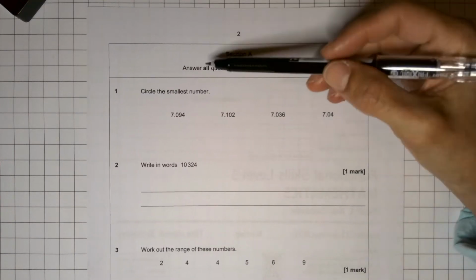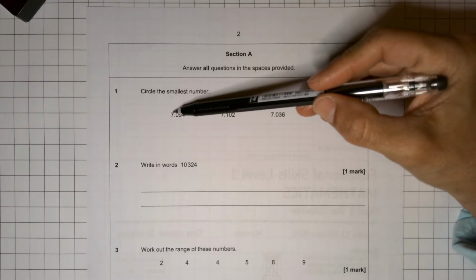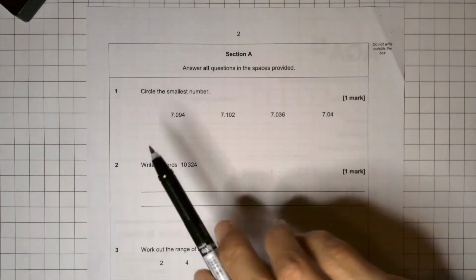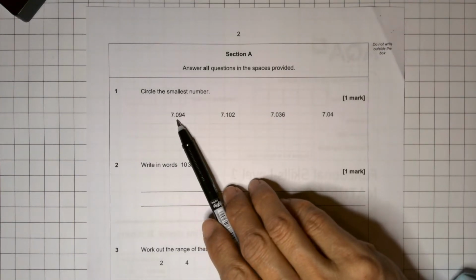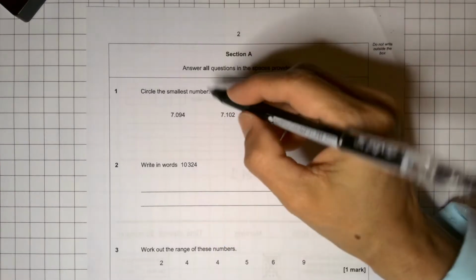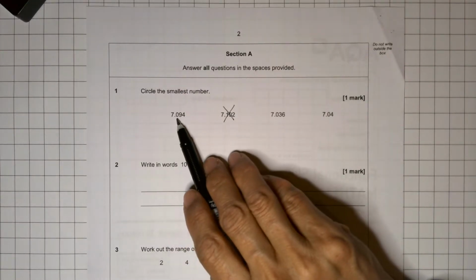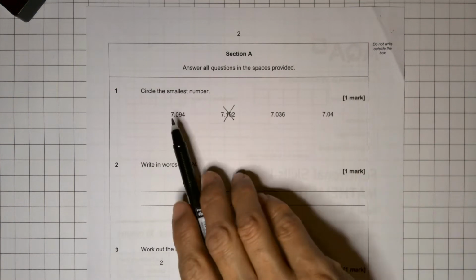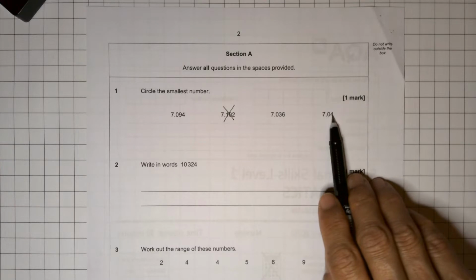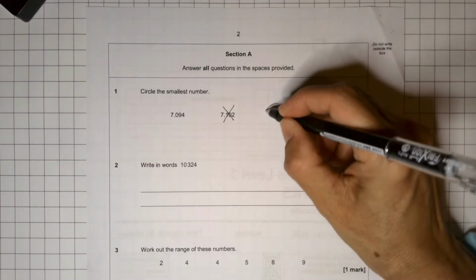Question 1 is asking for the smallest number, and to do that we compare the digits. In this case we start with the whole number, so we have here 7, 7, 7, 7, so that doesn't really help us. So we'll now look at the first decimal place, and the first decimal place in here is 0, 1, 0, 0. 1 is the biggest one, we're looking for smallest, so we're going to cross that off. So we have 0, 0, 0. Let's move to the second decimal place, 9, 3, and 4, and you can see that 3 is the smallest out of all of those, so we've found the one we wanted.